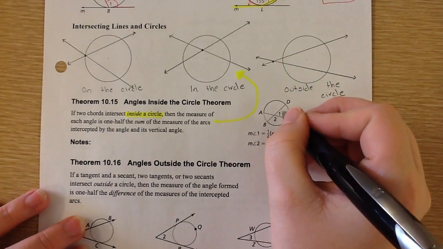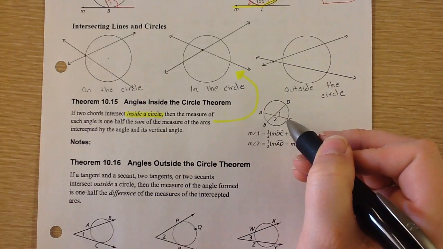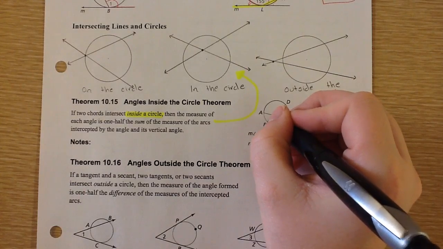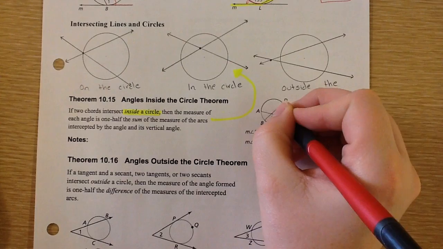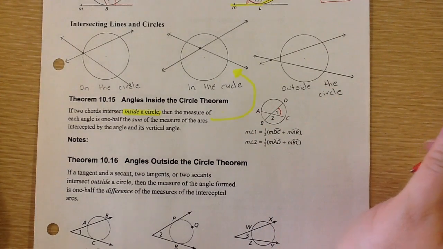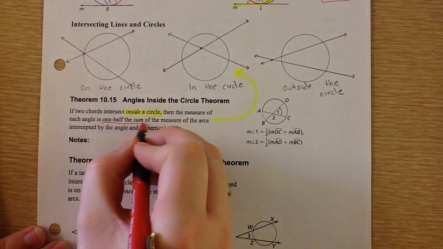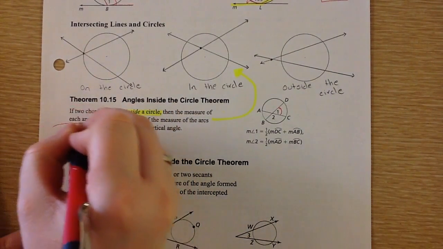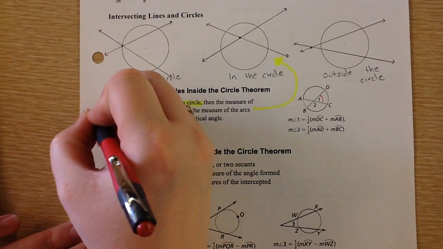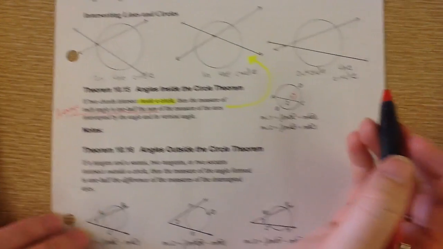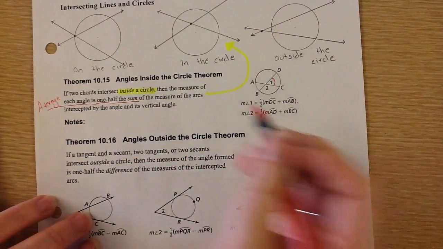So again, here's my situation. I have two chords intersecting inside the circle here. So the measure of each angle, let's say I was talking about angle 1, it's half the sum. I always like to think of it as 1/2 the sum. Well, that's just a fancy way of saying the average. It's the average of the measures of the arcs intercepted by its angle and its vertical angle.